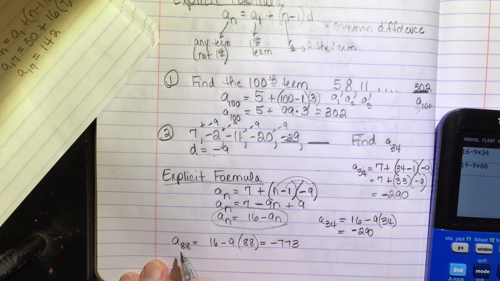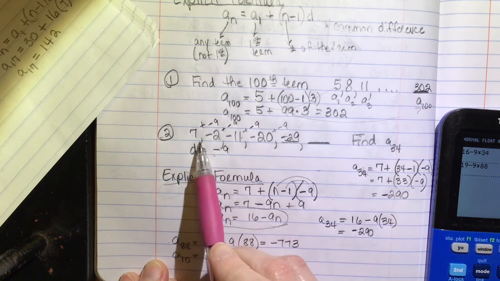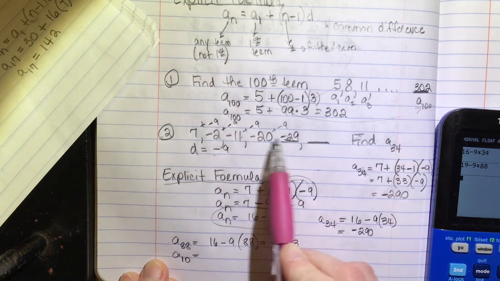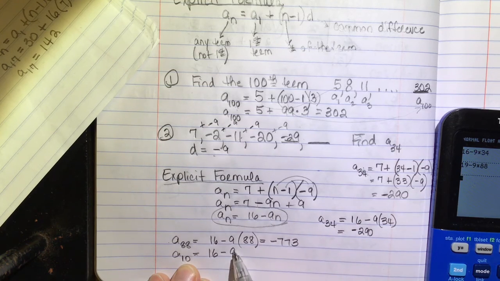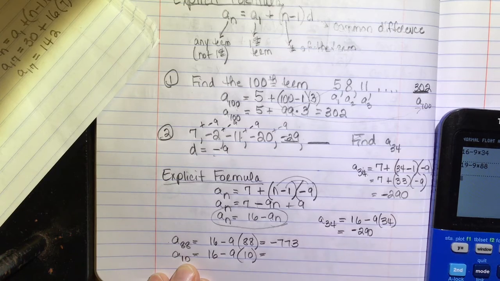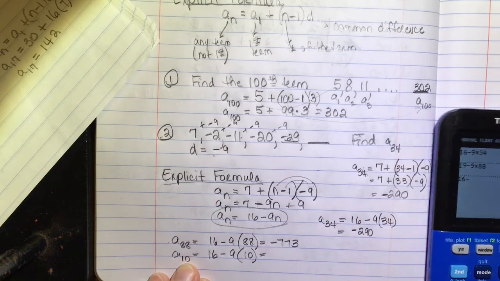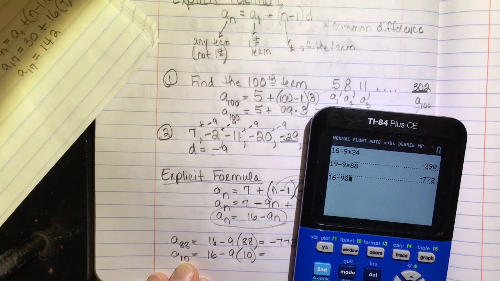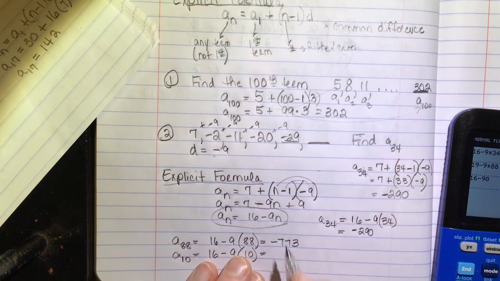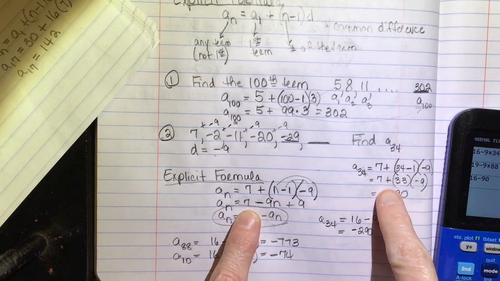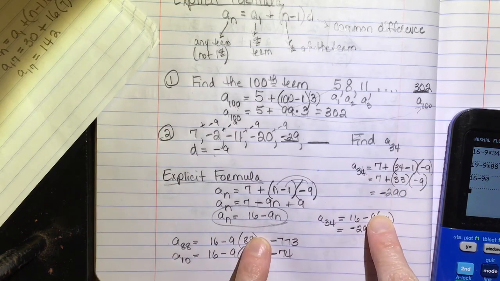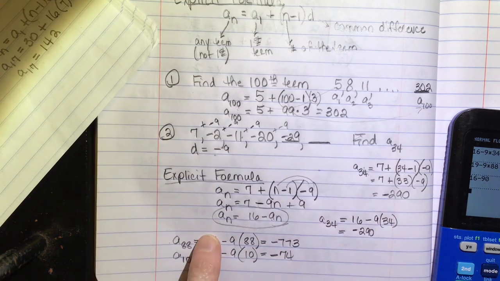What if I just want, and I could have probably counted it out, what if I just want a sub 10? I want the 10th one. A sub 1, 2, 3, 4, 5, and if I was going to go out to a sub 10, look how easy. 16 minus 9 times 10 is 16 minus 90, which is negative 74.